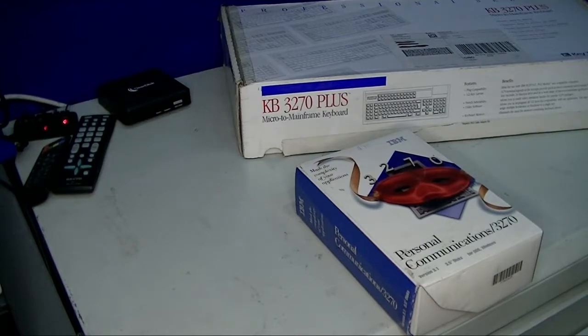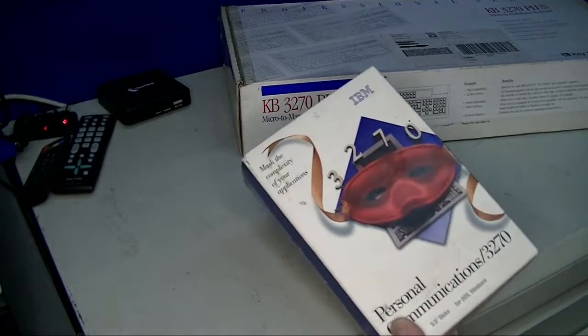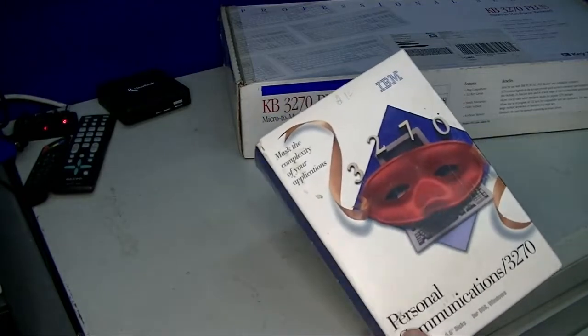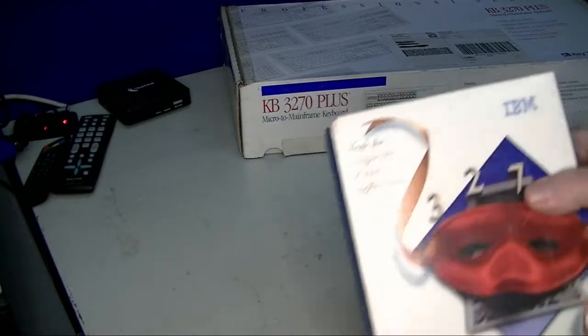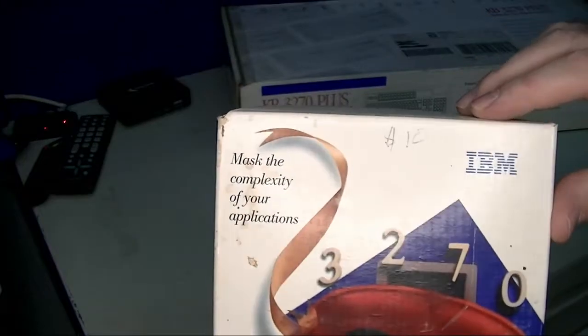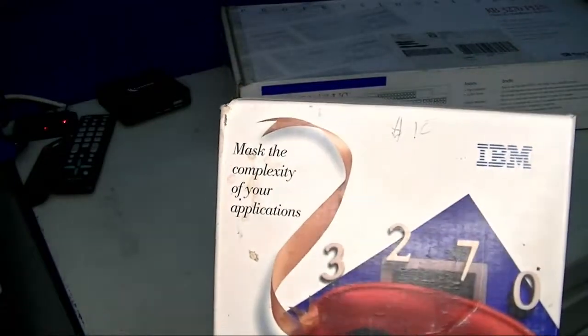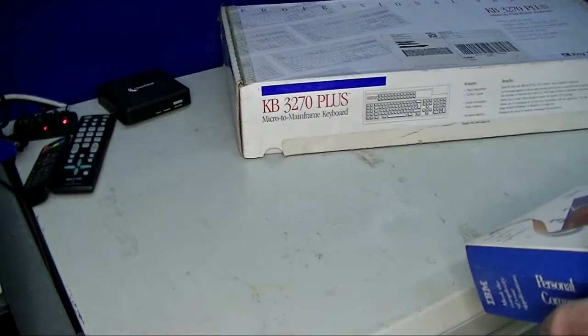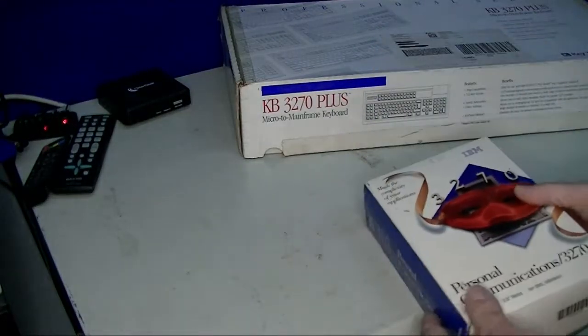And then I have the Personal Communications 3270, and this is direct from IBM. Look, price $10. And I'm not sure exactly where I got this. This is dusty as well.